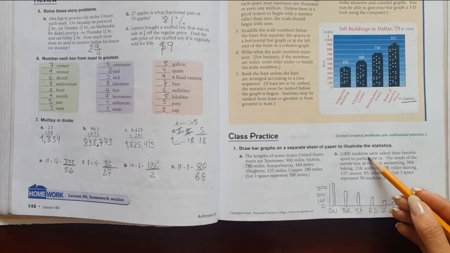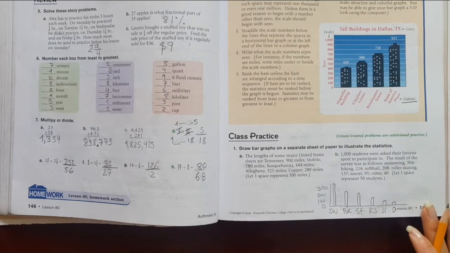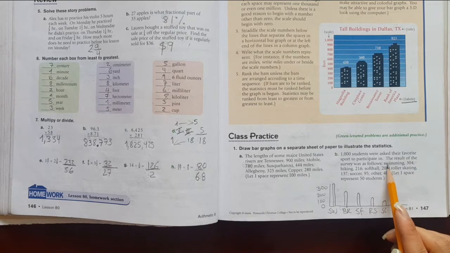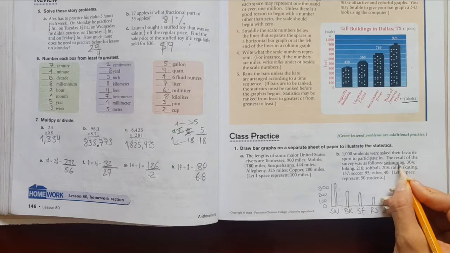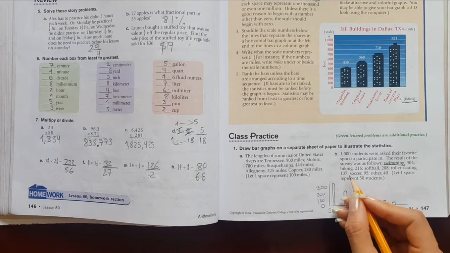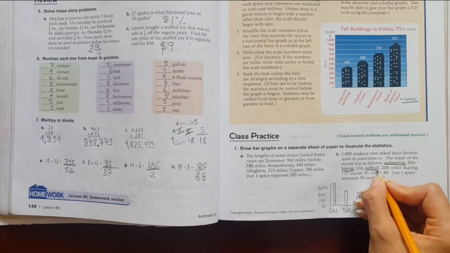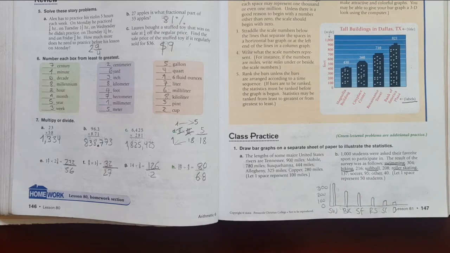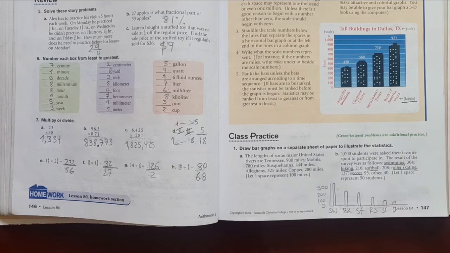Aquí dice, 1000 estudiantes fueron entrevistados acerca de su deporte favorito en el que les gusta participar. El resultado de la encuesta fueron los siguientes. Natación, 304. Entonces ya sé que ya tengo mi primer label. Biking, bicicleta, 216. Softball, 208. Roller skating, 137. Soccer, 95. Y otros que no especificaron, 40.